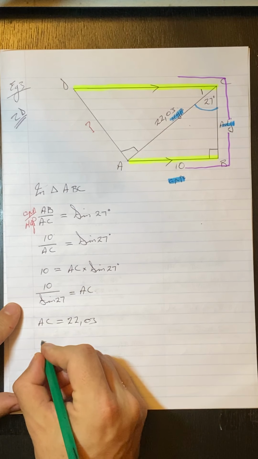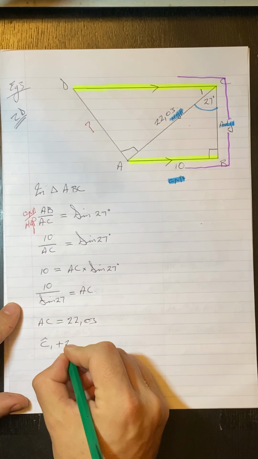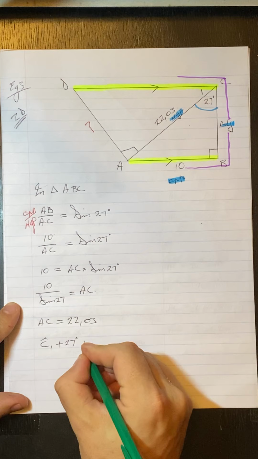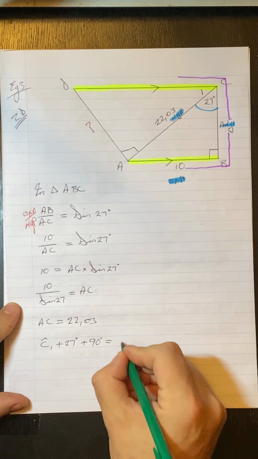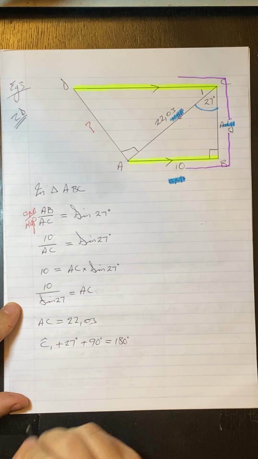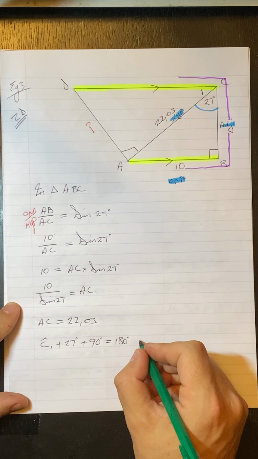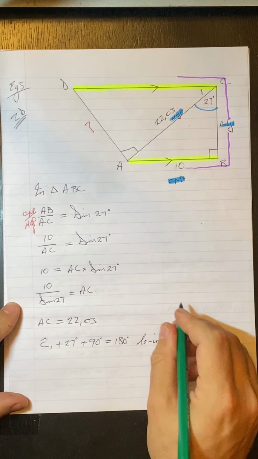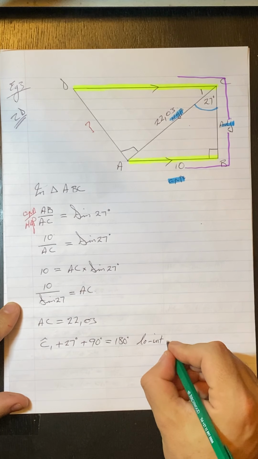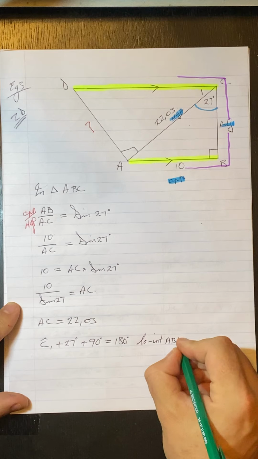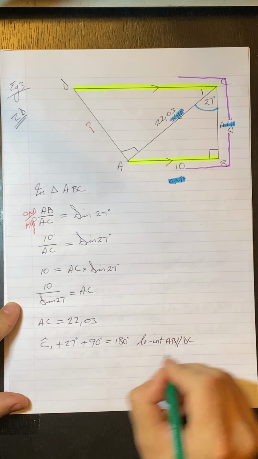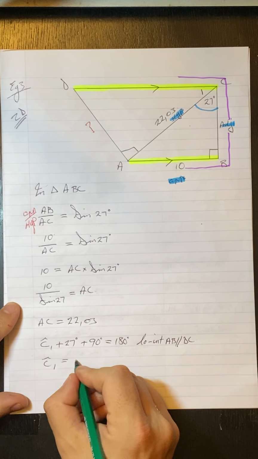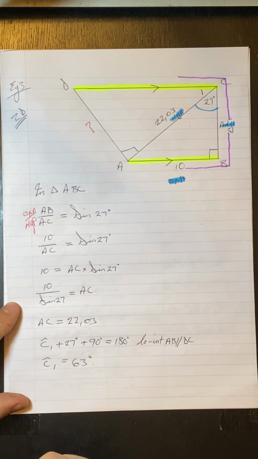We know that angle C1 plus this angle 27 must be equal to 180 degrees. Our reason for that is co-interior angles, and I'm just going to list the sides that were parallel, AB parallel DC. Plug that on the calculator and you get angle C1 is equal to 63 degrees.